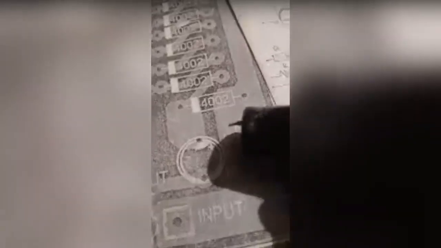Now, how can I identify the positive and the negative side? Not all capacitors have positive and negative. If I find on a layout there is positive and there is negative, I quickly know that that is a polarized capacitor, an electrolytic capacitor. Anything that is polarized has positive and negative, or is divided into two sides. So how do I know the negative side and the positive side of this capacitor?